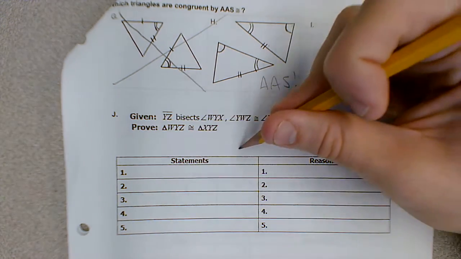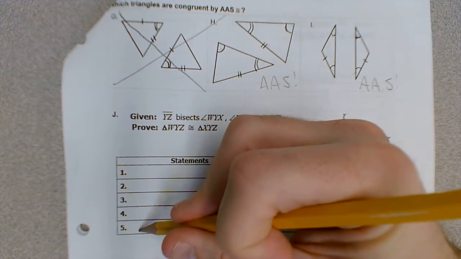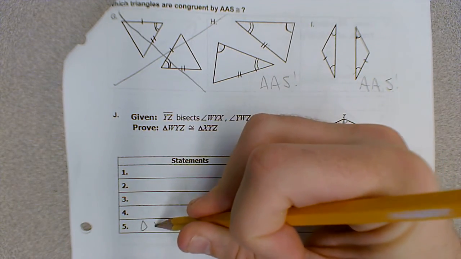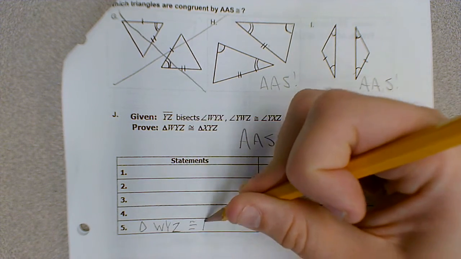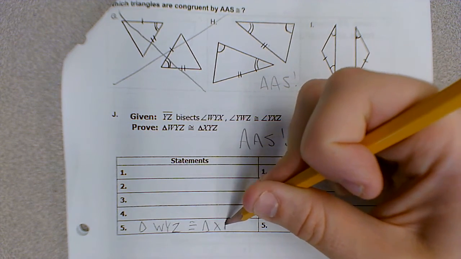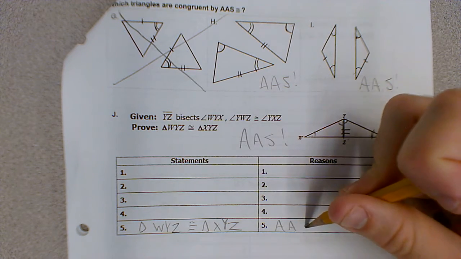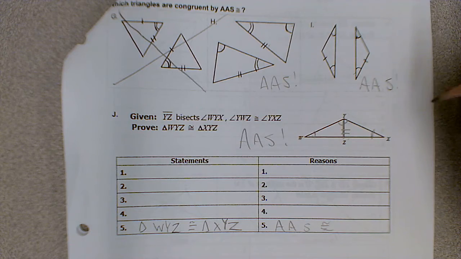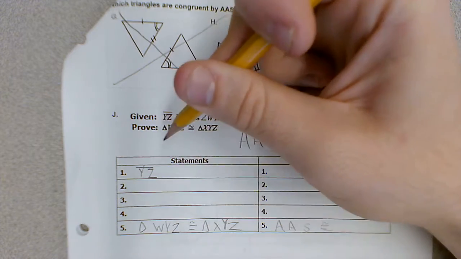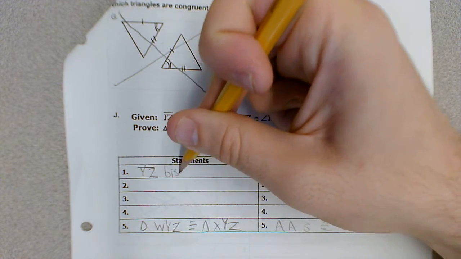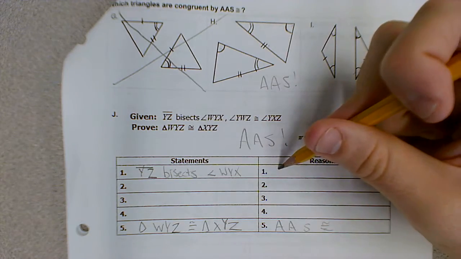Okay, so I have angle, angle, side congruence, and I'm always going to start with my proof at the bottom. We always start with our proof. We got to know where we're going before we go there. So we know that YWZ is going to be congruent to triangle XYZ. The reason why is angle, angle, side congruence. Okay, let's start with our givens. We're told that YZ bisects angle WYX. This is a given.